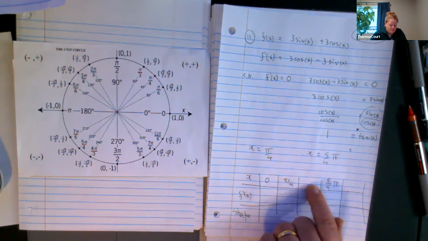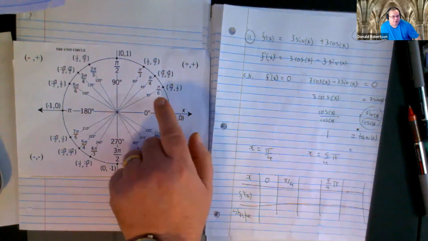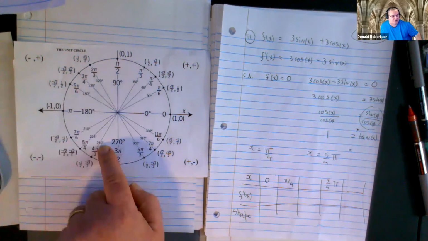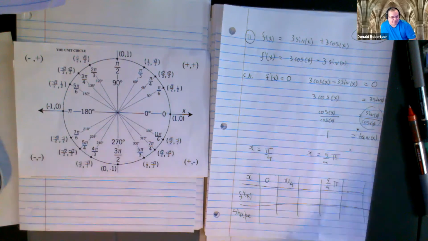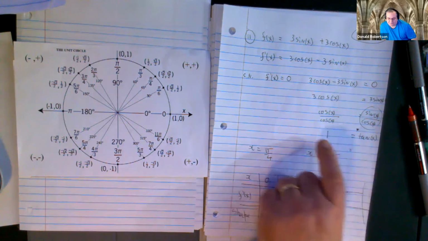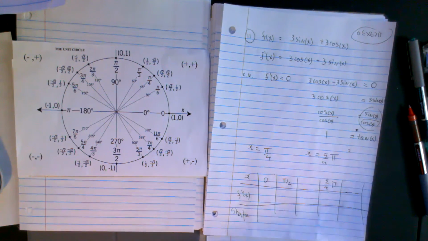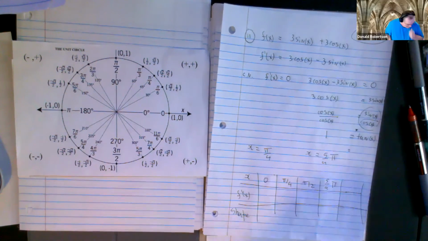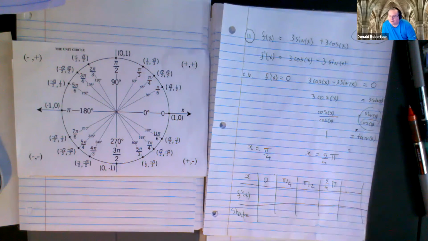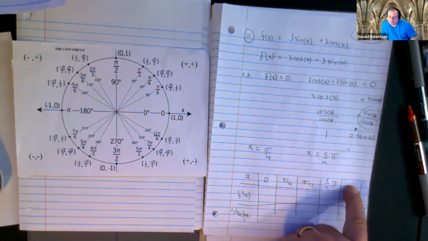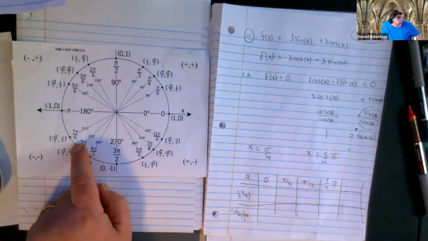Pi over 4 to 5 pi over 4, right? So I've got from here all the way around to here. I can pick anybody from here all the way around to here. Pick something that looks easy. That's my suggestion. Which one looks easy? Pi over 2. That's one I would pick. Couldn't I also pick pi if I felt like it? That would work. Pretty easy one to do. What about the last one then? What would be a good choice? Anything after 5 pi over 4, which is here.